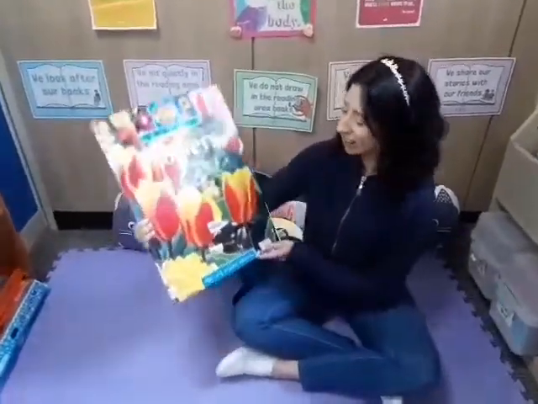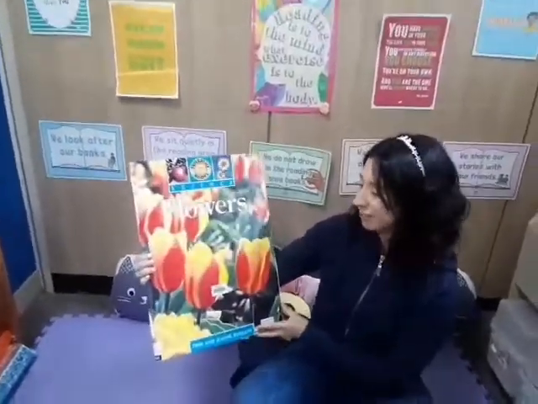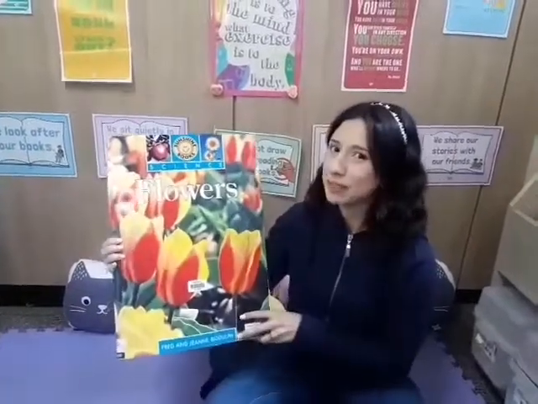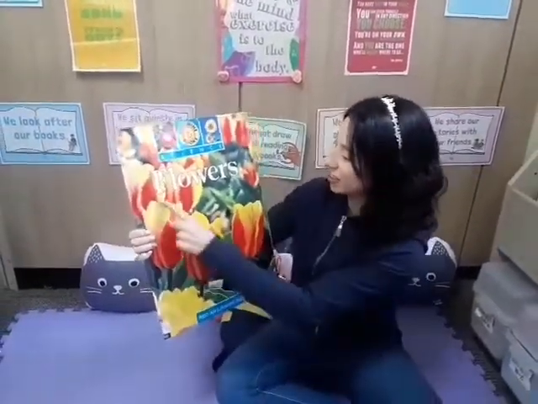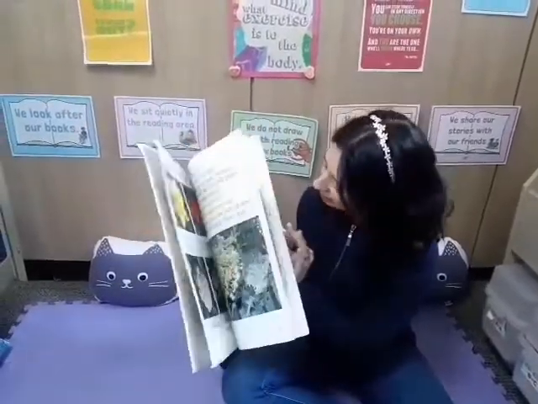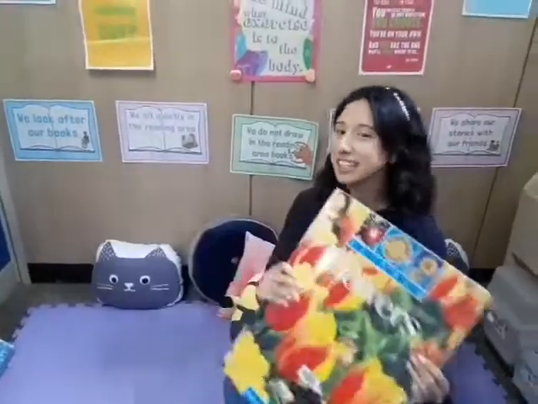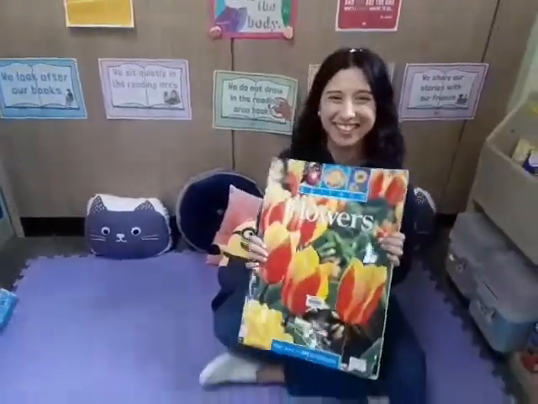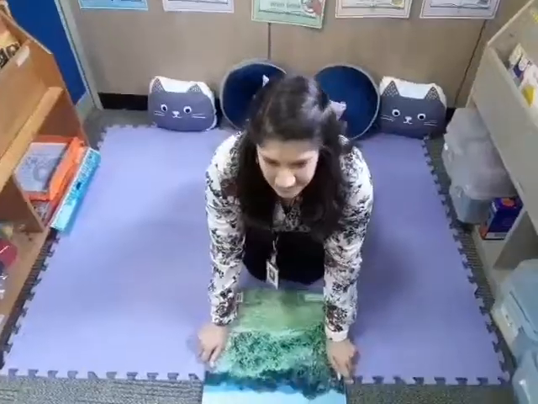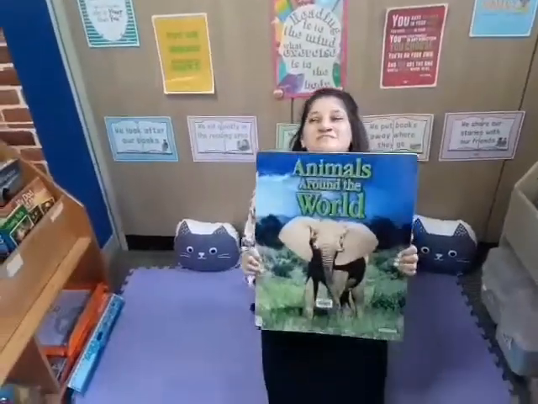Okay, now I know that I should look at the front cover to help me. It has flowers. Maybe it's about flowers. I'll check the title. Flowers. Oh, definitely about flowers. Let's look at some pages. And more flowers. I predict that this book is all about flowers. Very good, Miss Angelica. Miss Sarika, can you now tell us what your book is about?